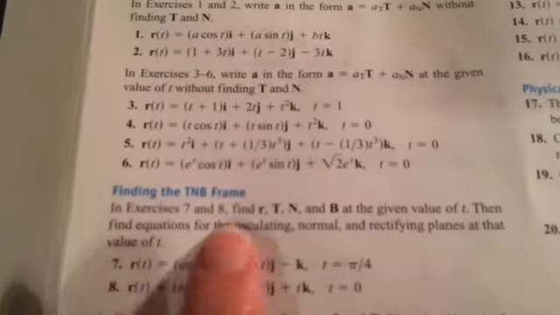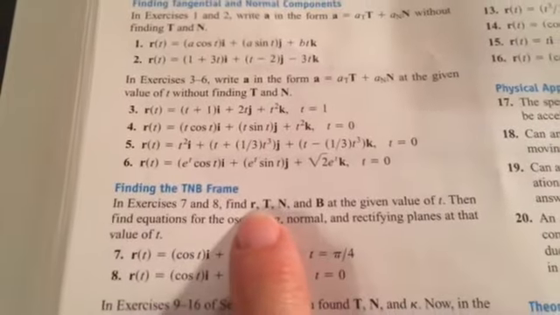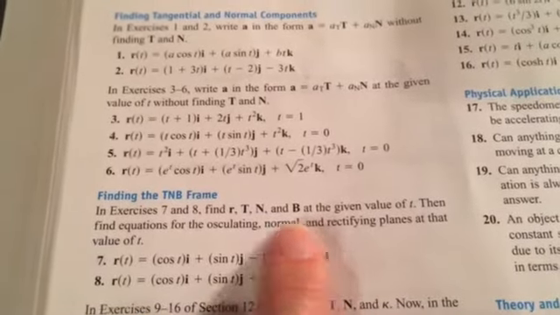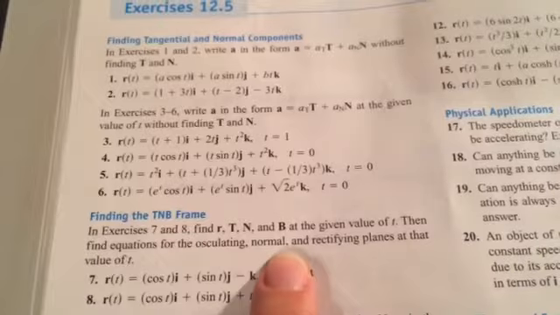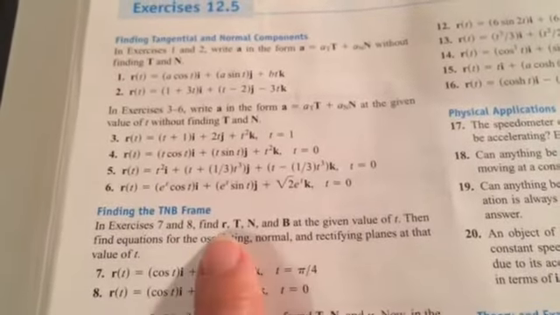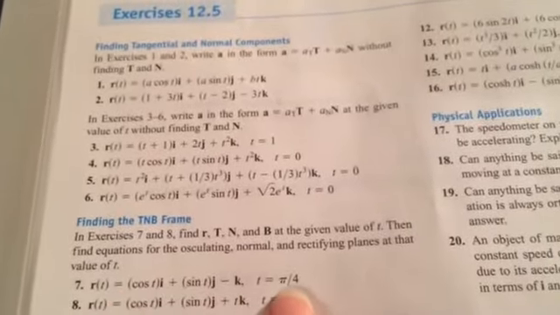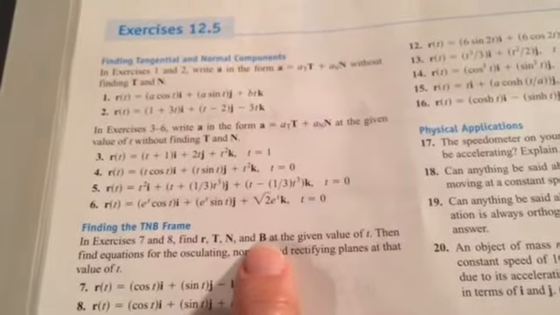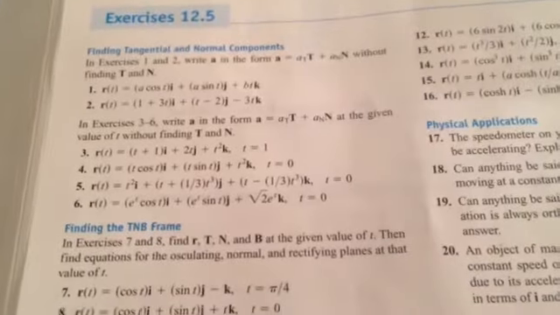Number 8, different set of directions. Here, find R, T, N, and B at the given value for t, and then find the equations for the oscillating, normal, and rectifying planes. So here they already gave you the R, but they want you to find the R at the t, and that one's easy. But then T, N, and B take some work, and then you've got to find 3 planes. So you're really looking at 7 answers here. Make sure you do it all. This is going to be a long one. That's okay, though.